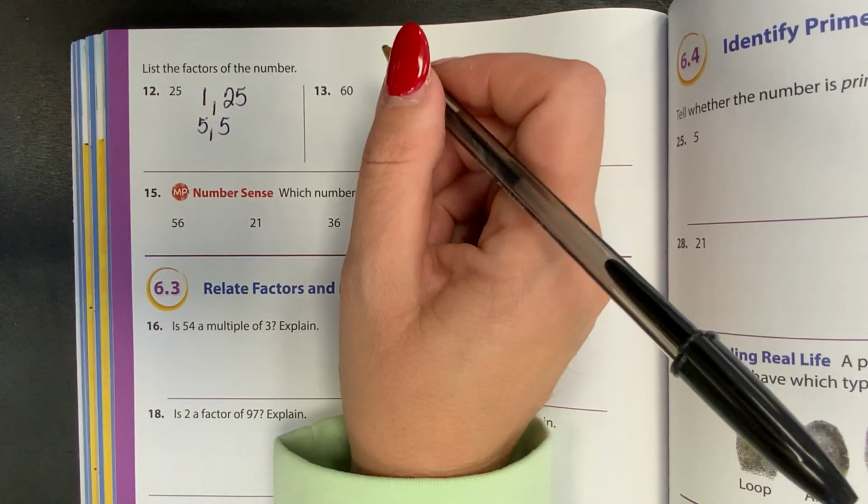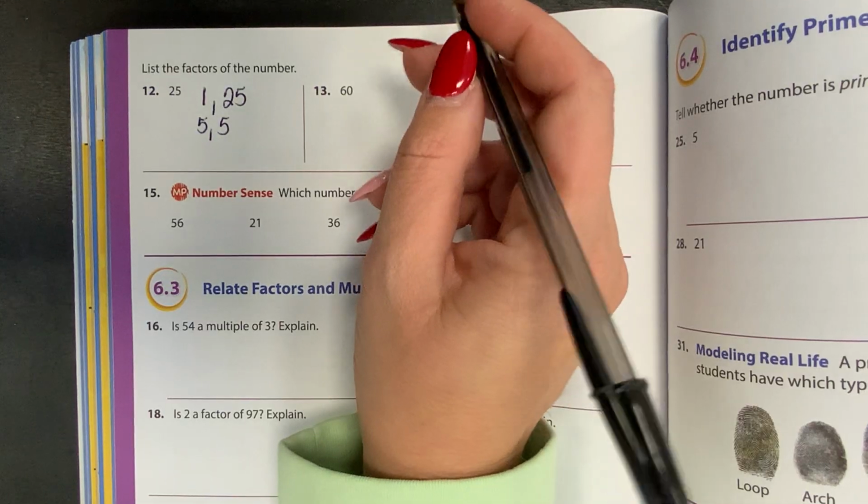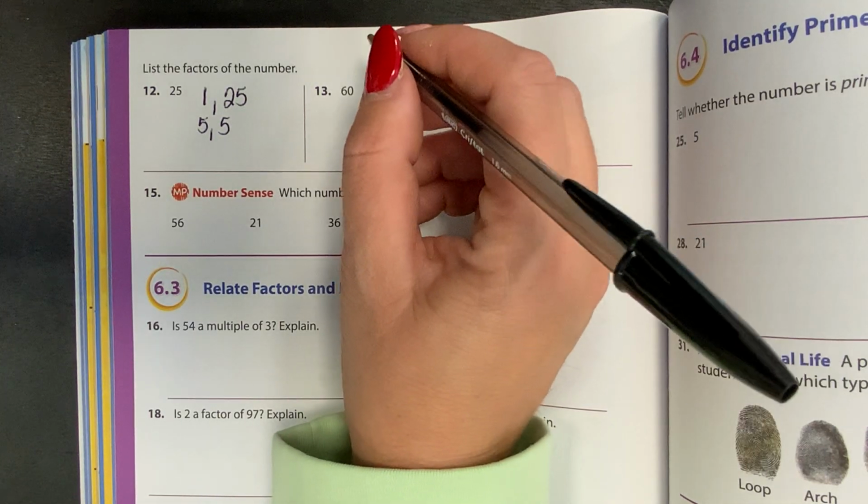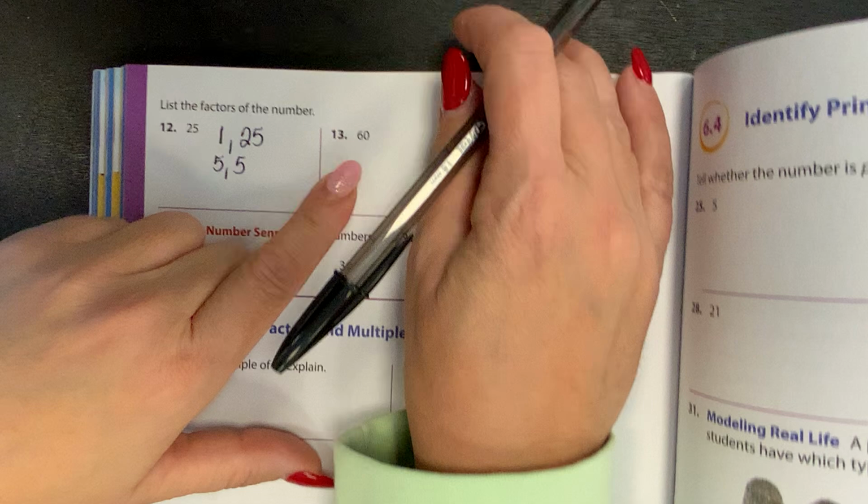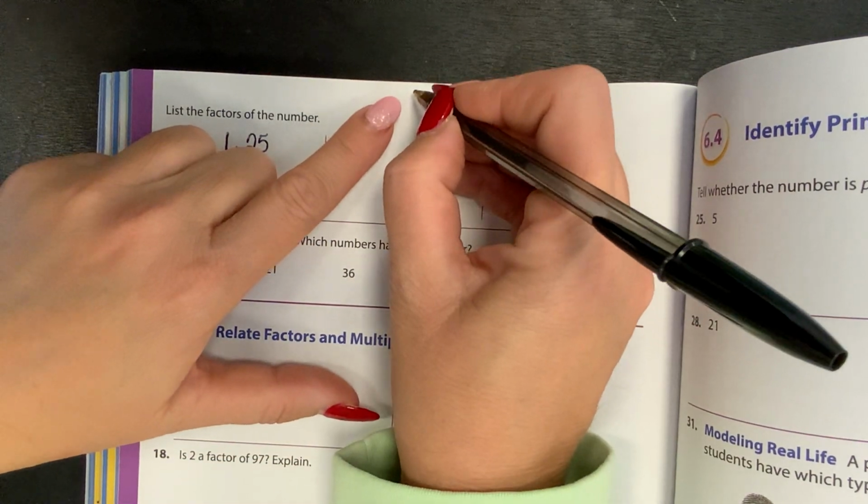Now 60. You will not believe how many are in 60. We have a huge amount in 60. So let's start. We're going to start our list way up here so we have plenty of room.